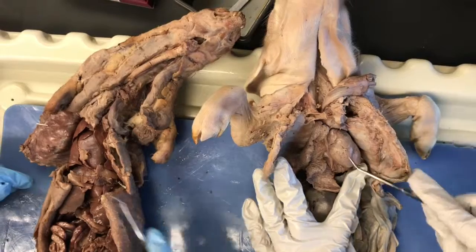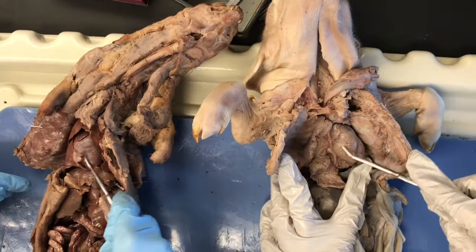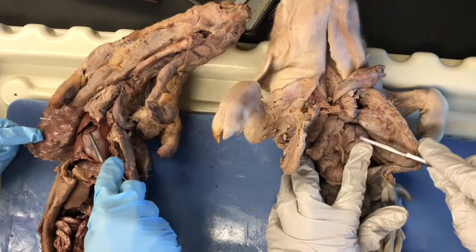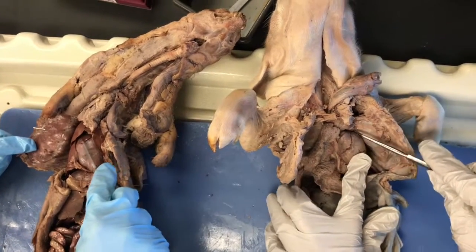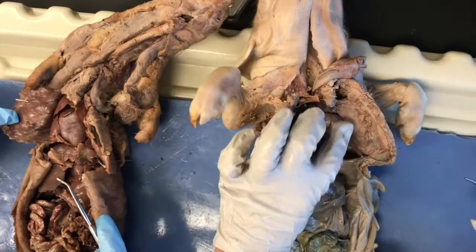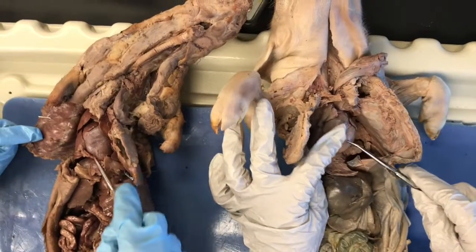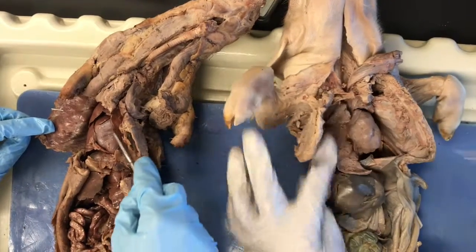First, we have the pericardium, which is the most superficial layer of the heart. Then we have the right atrium, which is the right superior part of the heart. And then our structure that we chose was the left ventricle, which is the left inferior structure of the heart.